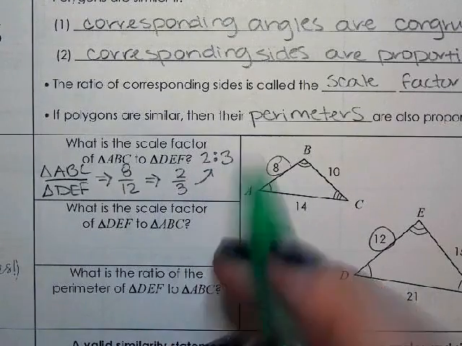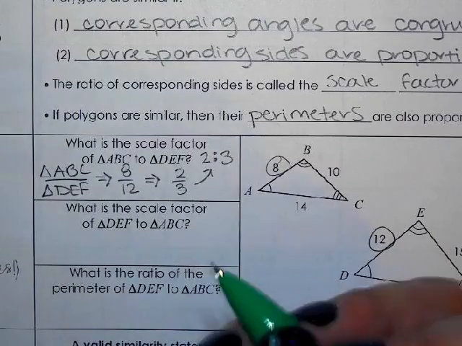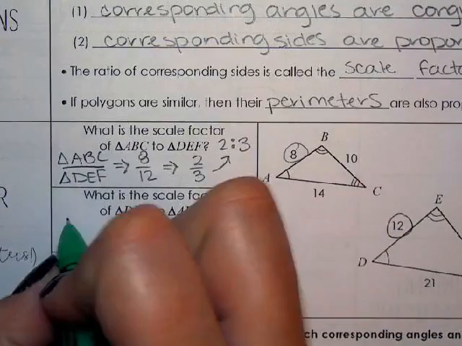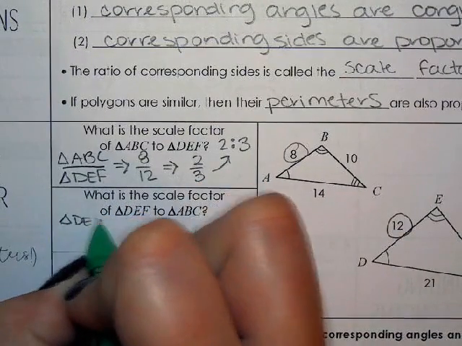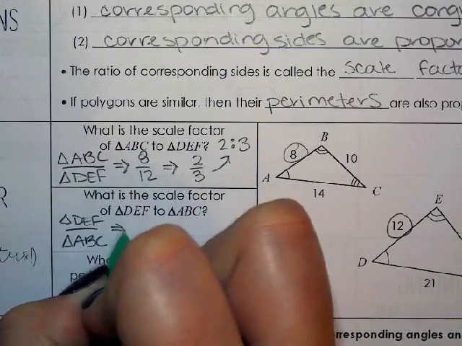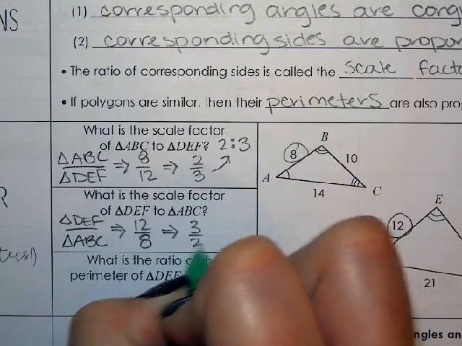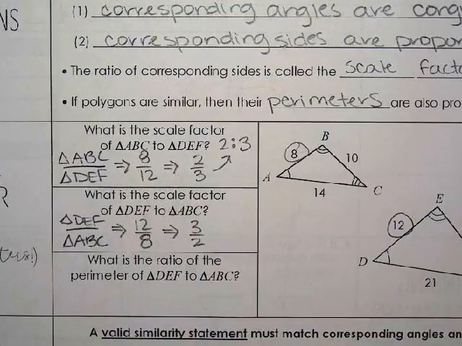Okay? Now, they could also say triangle DEF over triangle ABC, and you can use the same sides, 12 over 8, 3 over 2. We're comparing the same triangles, but depending on the order that you phrase it, it's going to change how you relate the scale factor. Does that make sense? So here we'd say, oh, 3 to 2.